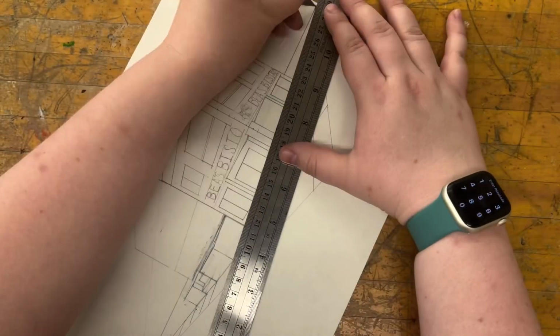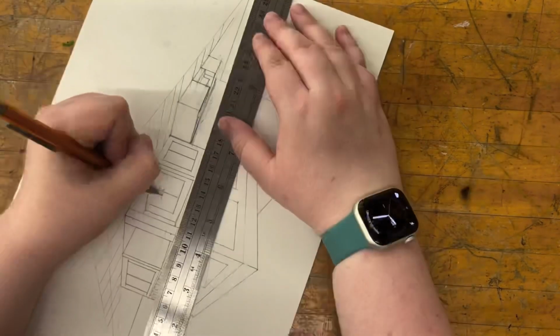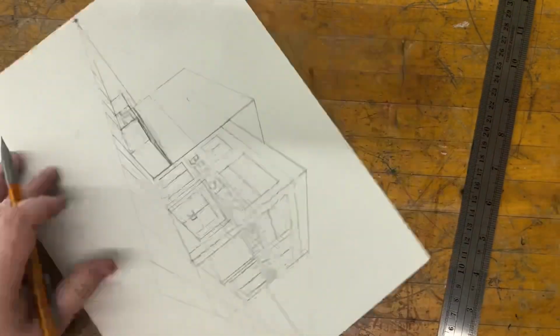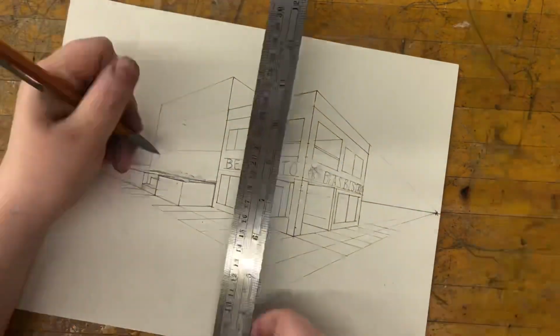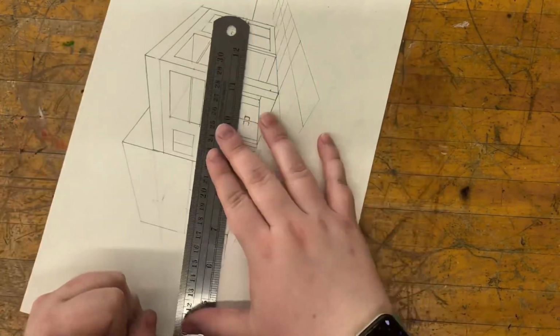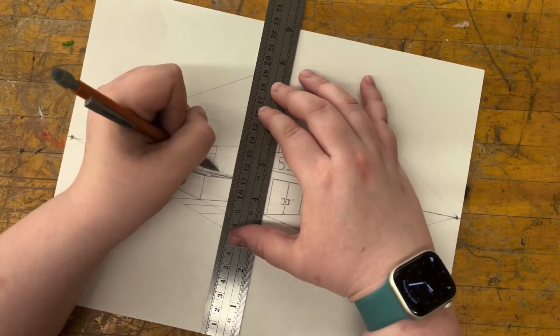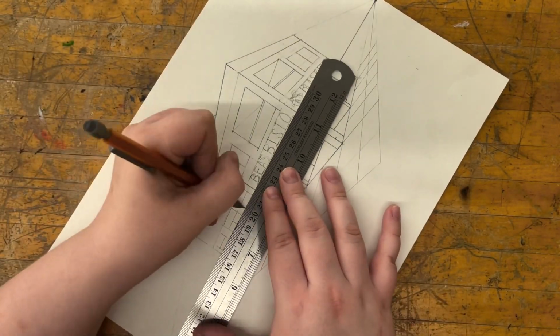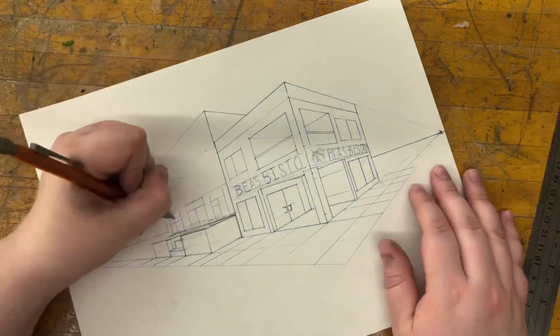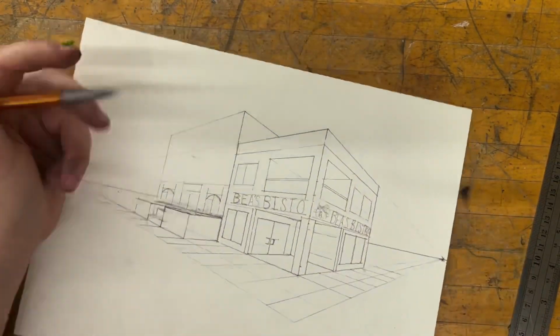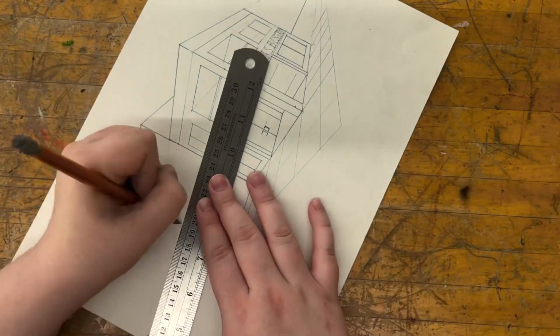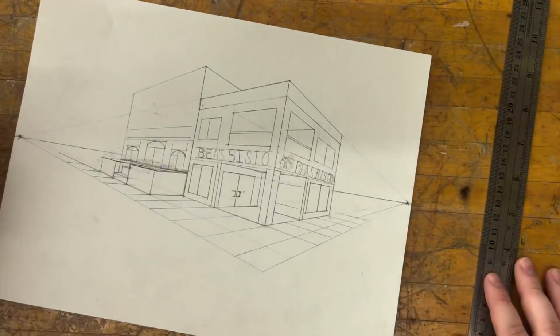Otherwise, as you go through, start to consider smaller details like divisions in windows, door handles, if you're going to have any pathways or sidewalks, different types of architectural features. You can also think of things that would be on the sidewalks. I've had students that have looked at adding trash cans, plants, benches, lots of different things you can add.